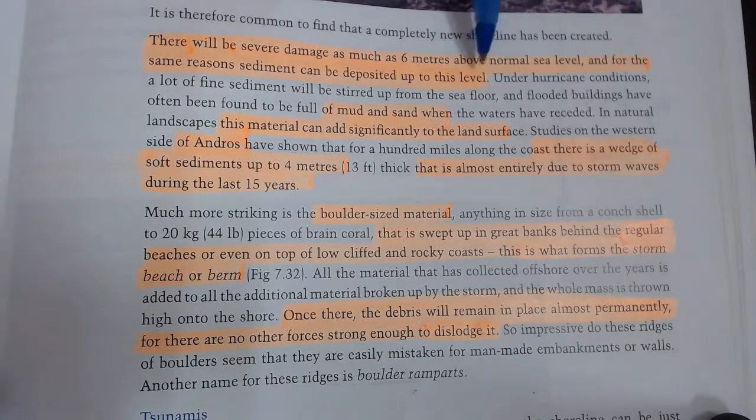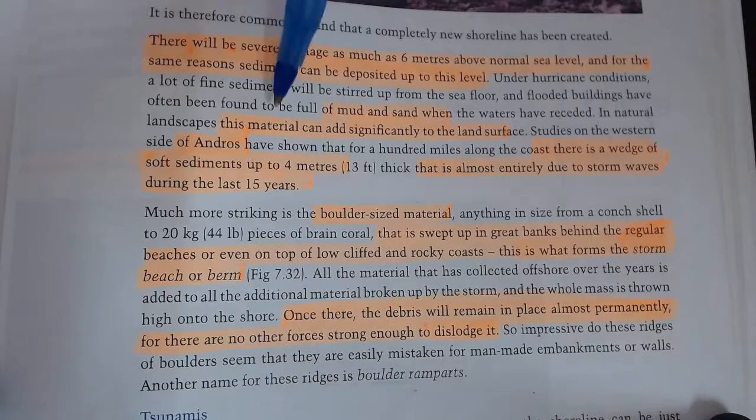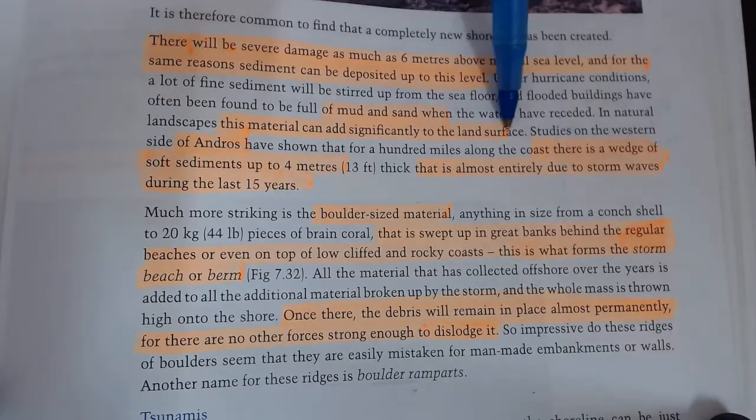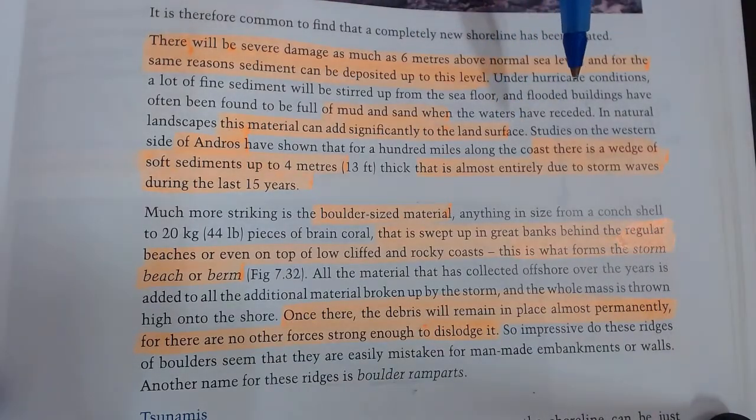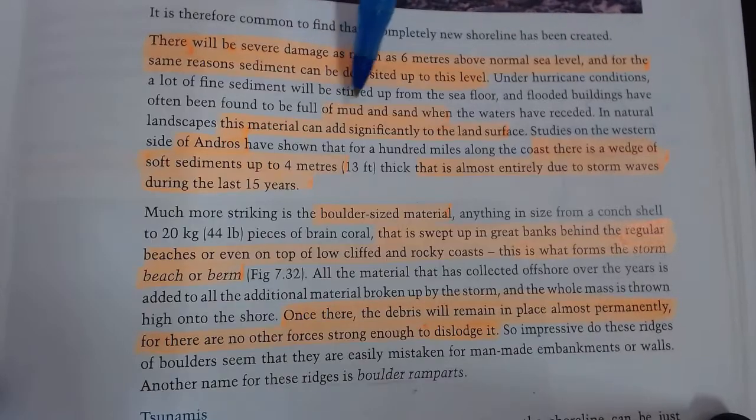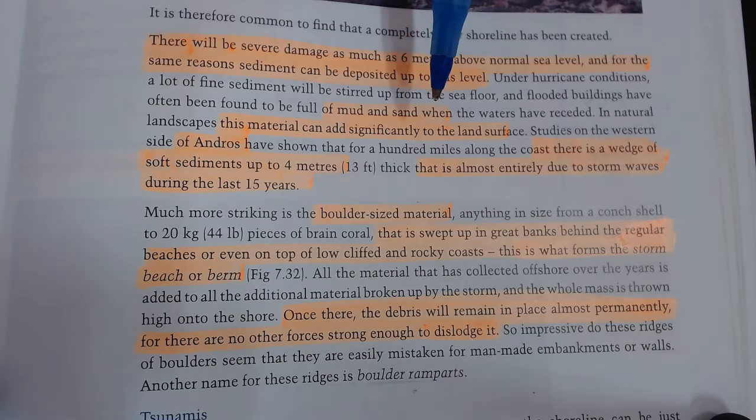Deposited up to this level. So another feature is not only is land that's never been eroded before, you also have stuff deposited where there's never been deposition before because the sea level is so high. Okay, so all of this can add significantly to the land surface. So actually, once the storm is finished, it can have completely changed the place. All right, and if it deposits a lot of material in one area, it can deposit hundreds of tons of material which could form new land.